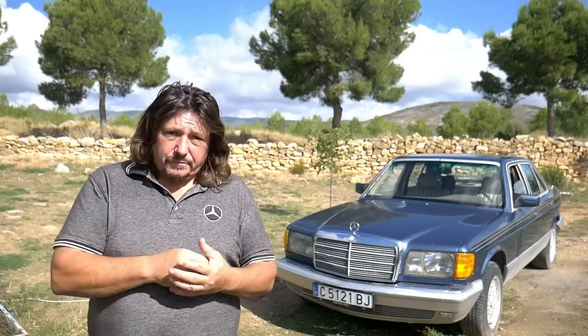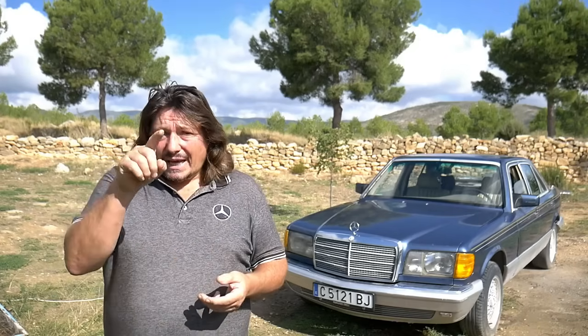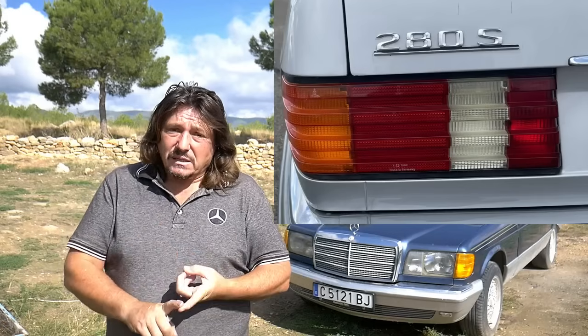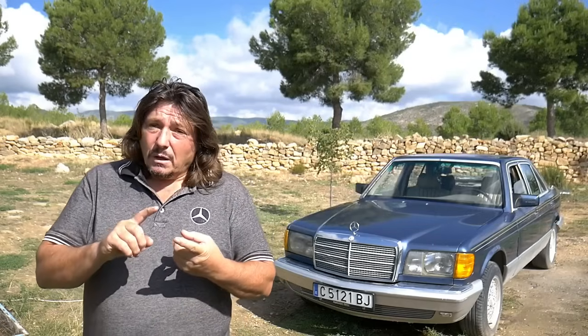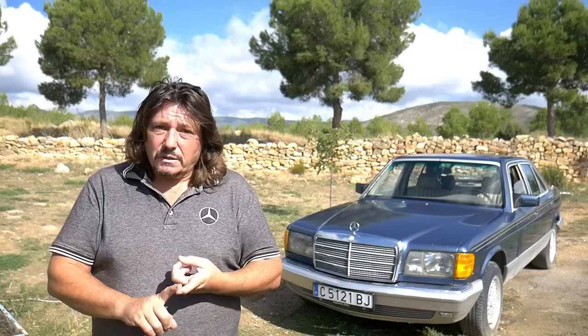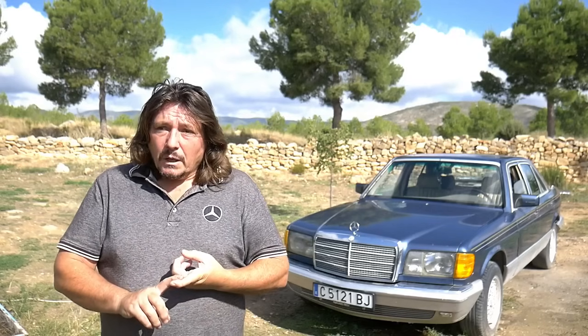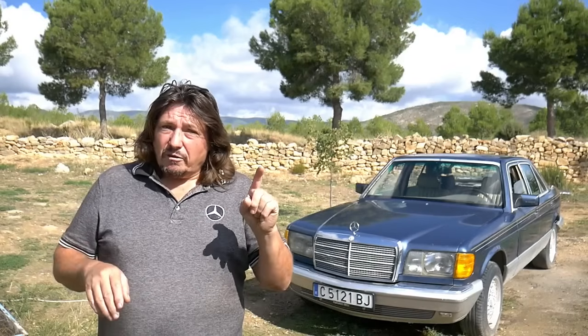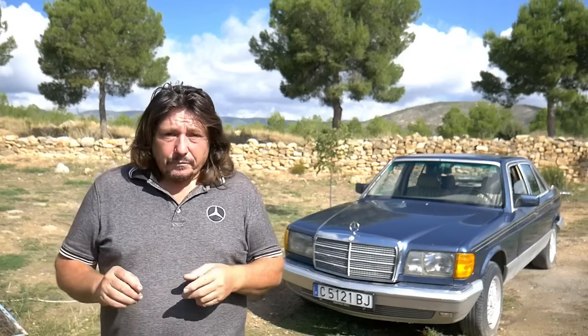Then we've got the letters. If you've got only S with nothing else, it will obviously be class S, and it will be a petrol engine, carbureted. It will not be with injection. As far as I know, the only model that has been built like that would have been the 280S.